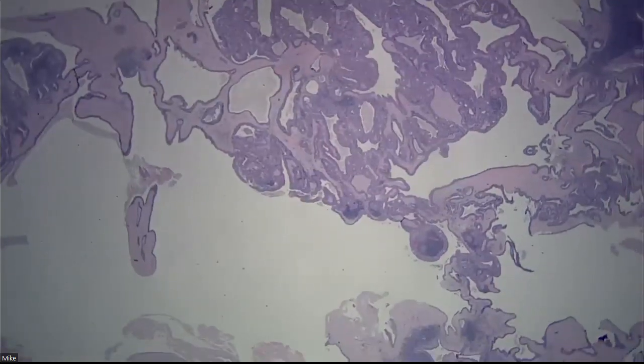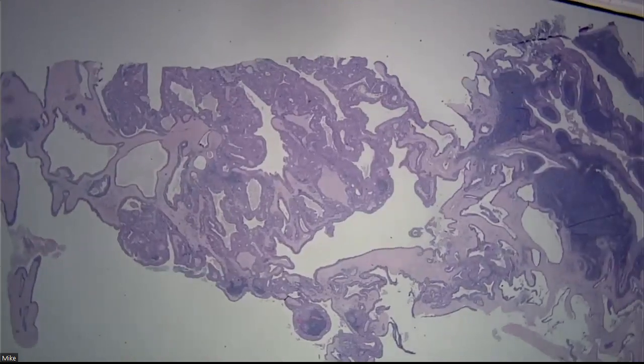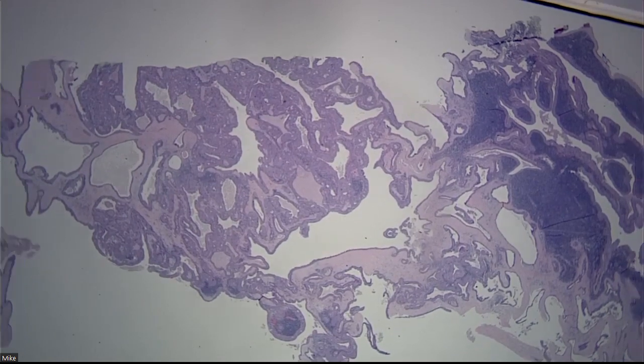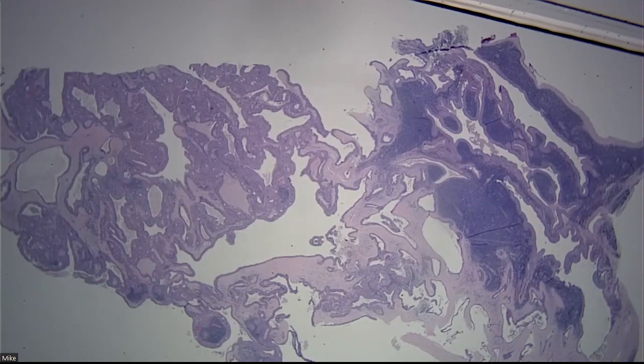So when we are looking at these, say for frozen, what are the malignant things that can mimic this? Malignant things that can mimic this include oncocytic mucoepidermoid carcinoma, which tends to have thicker epithelium, and you should see mucinous cells.